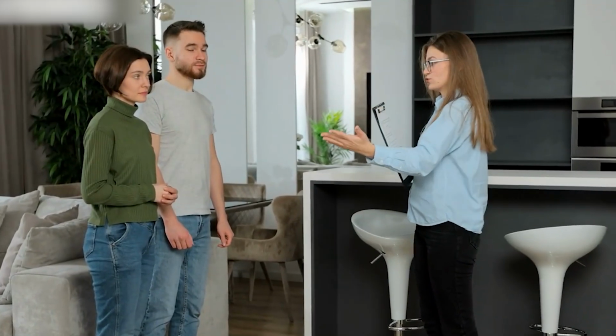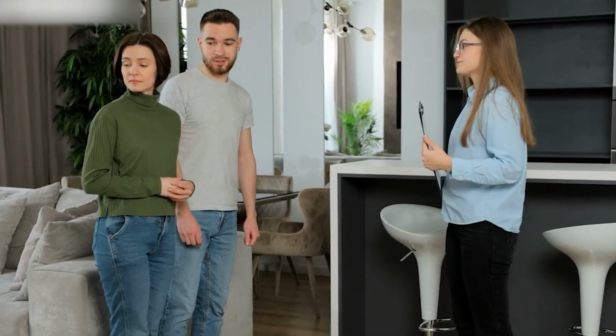On the other hand, when the Fed lowers interest rates to stimulate the economy, like they did during economic downturns, mortgage rates tend to fall, making it cheaper to borrow money to buy or finance a home.